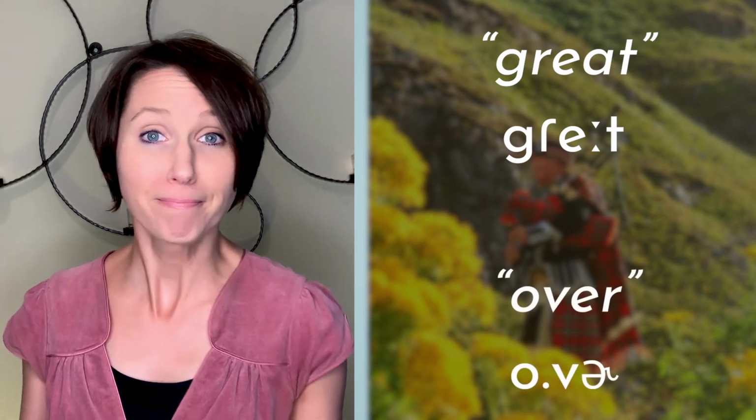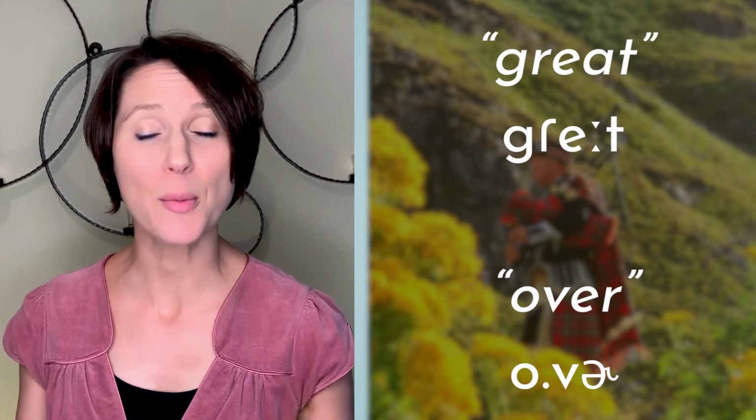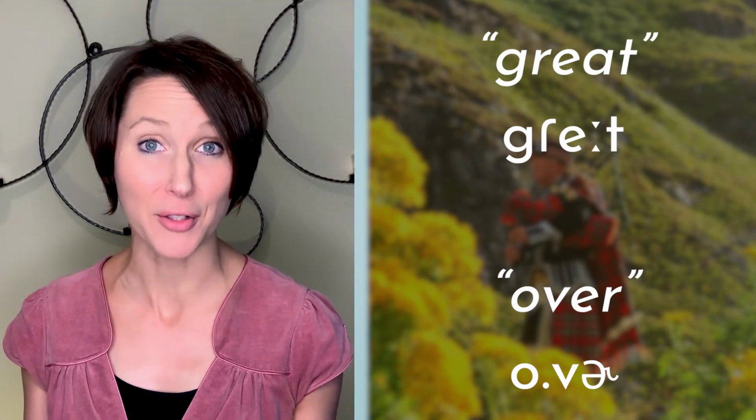The other reason it's important to distinguish between the two types of R's is that not all speakers treat them the same way. You might be learning a dialect that taps the consonant R. Great, that's right. But it doesn't tap the vowel R. Great, go over there. Getting that detailed really helps the authenticity and believability of your dialect work.